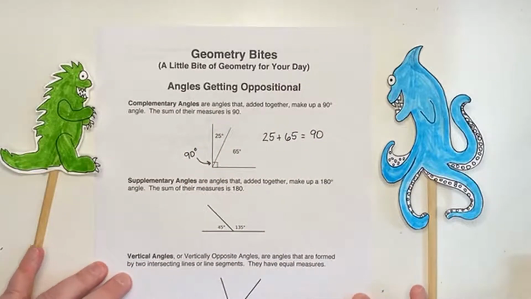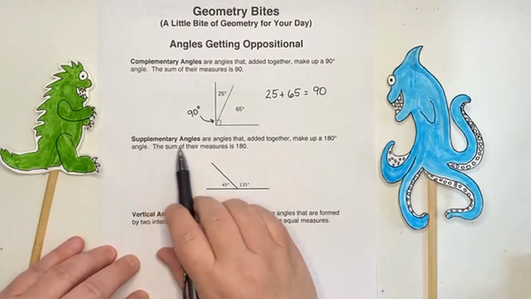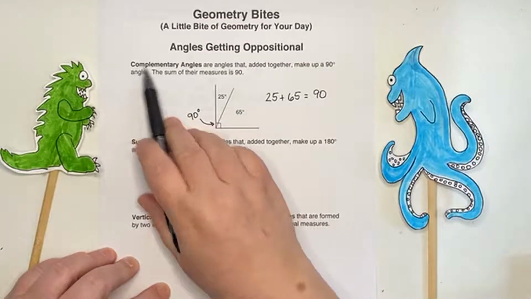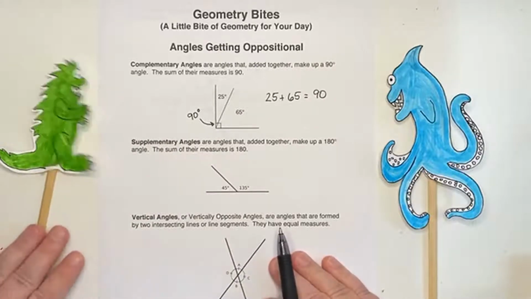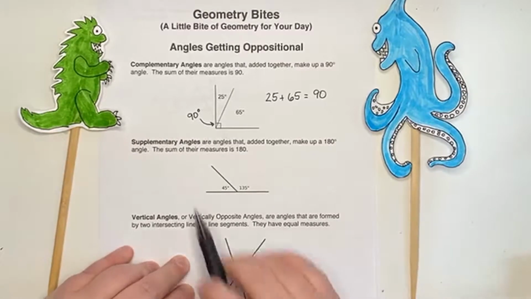Related, but much larger, in fact, twice as large, are supplementary angles. Now, I know you're already thinking, great, two words that sound very similar. And the answer is, I did not name them that. Someone else did.